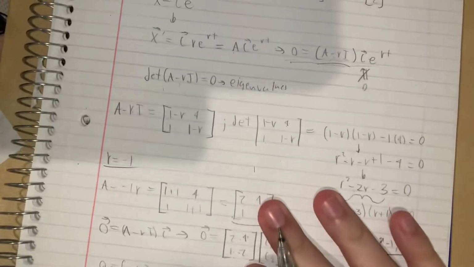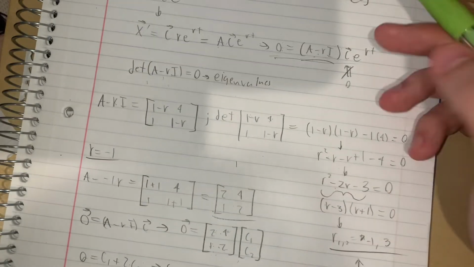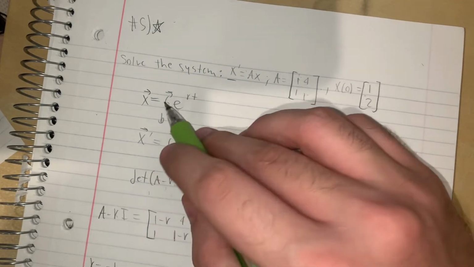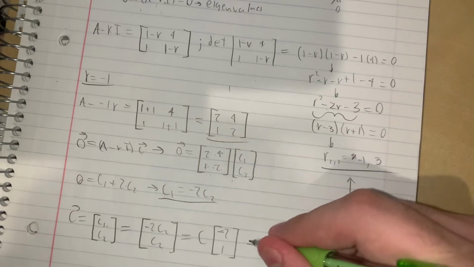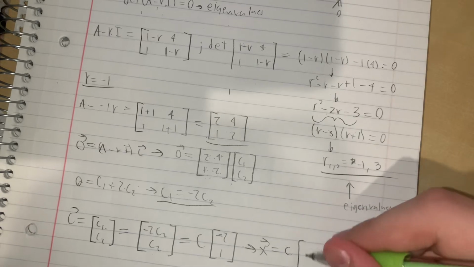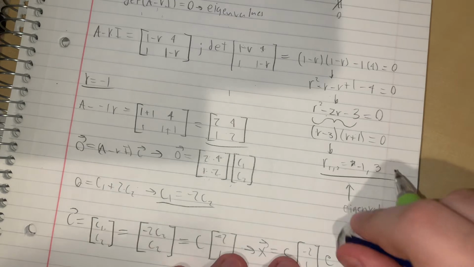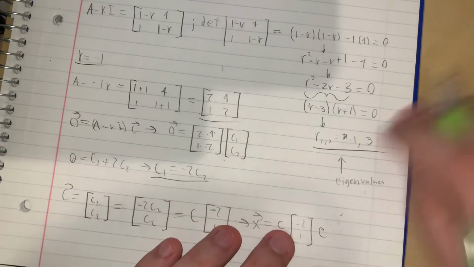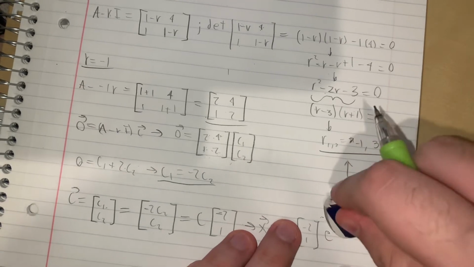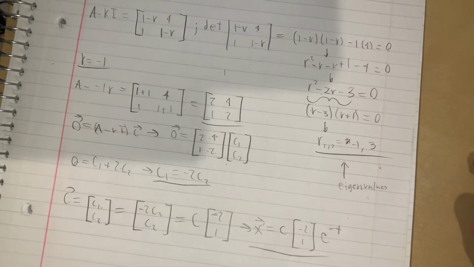This can be plugged right back into here. Not here, I'm sorry. The original equation that I had labeled for c, and we'll get a solution using this r value. So the solution is equal to c times the vector negative 2, 1 times e to the rt, where r is actually equal to negative 1, negative t, because it's negative 1 times t. So this is our first solution.